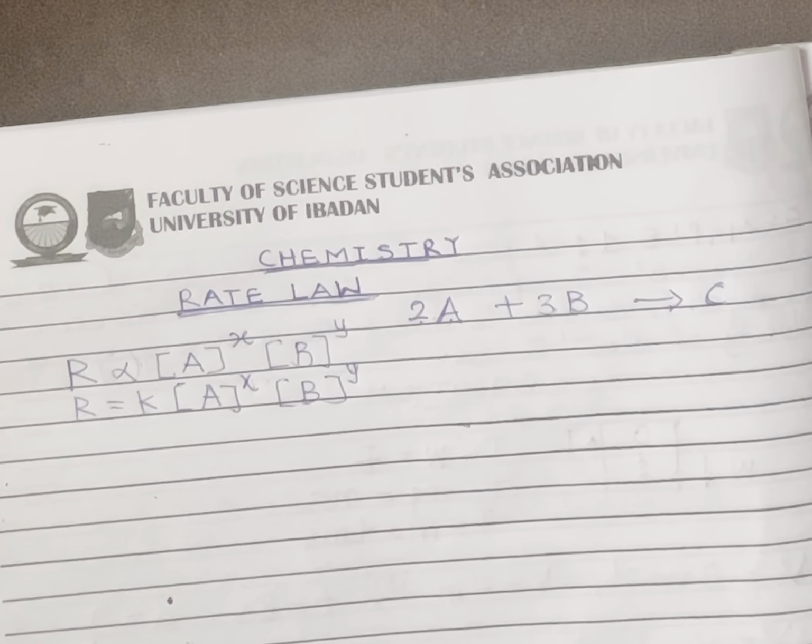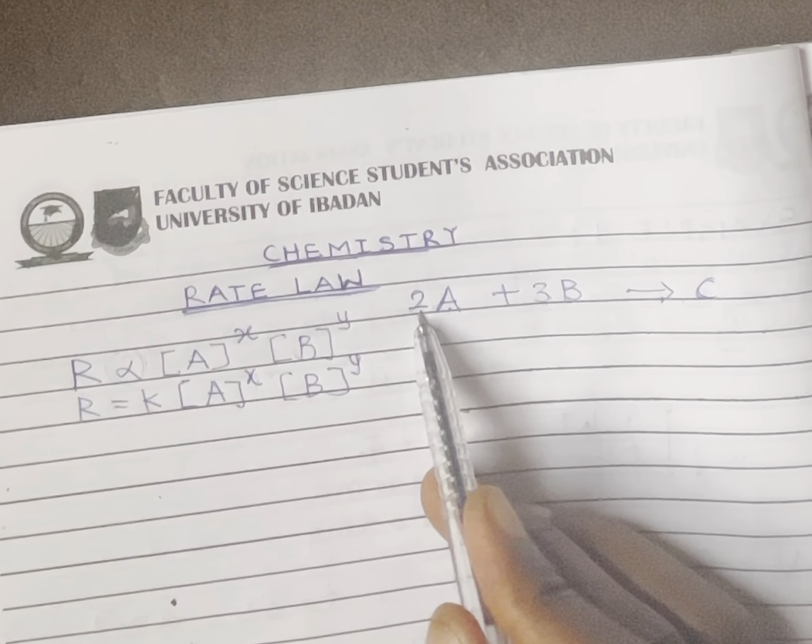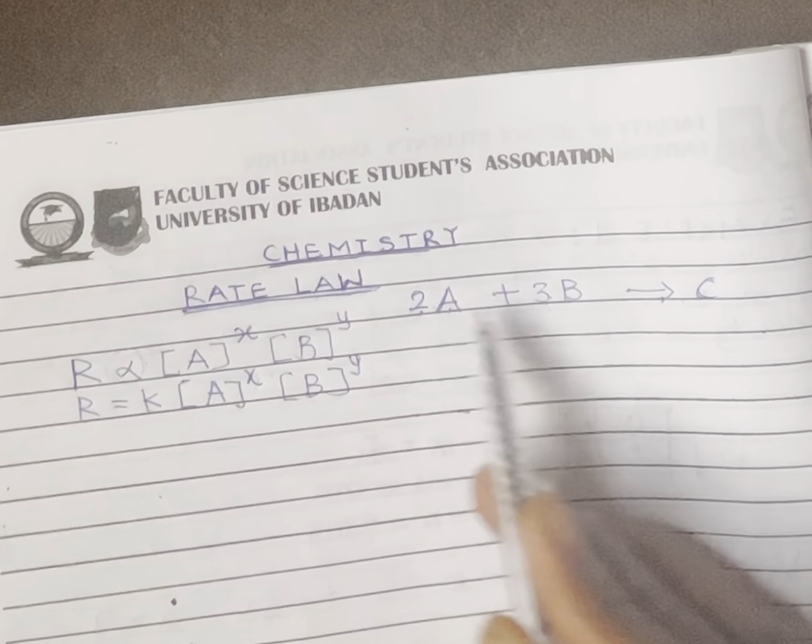So if I want to calculate the molecularity of this reaction, all I have to do is add the mole ratio of A with the mole ratio of B. It simply means in this undefined reaction, the molecularity of the reaction is 5. That is 2 plus 3, and that is 5. But if the reaction is an elementary reaction, the order of the reaction will also be 5. Okay? So the arithmetic sum of the stoichiometric factors of reacting species is called the molecularity of the reaction.